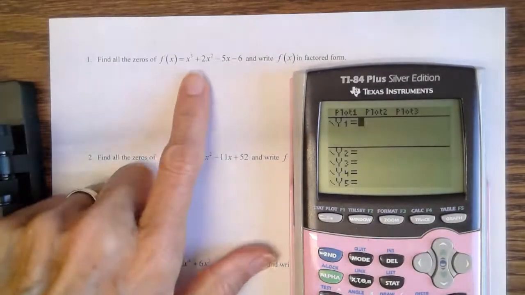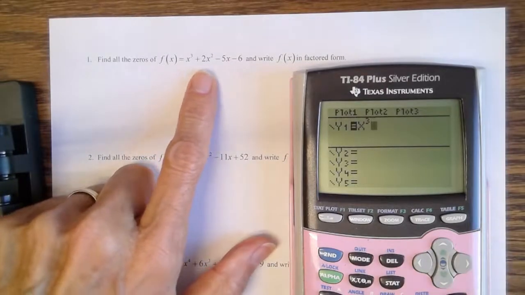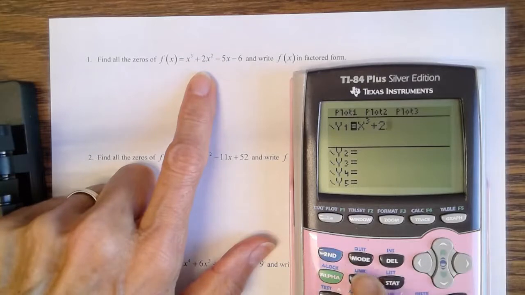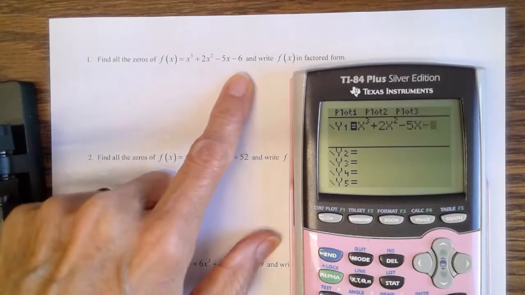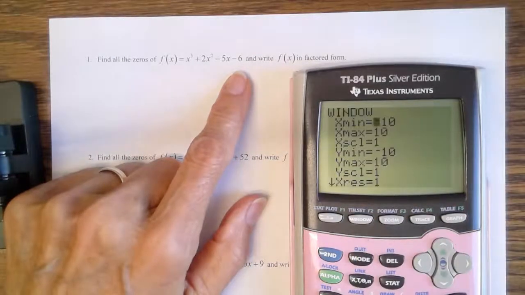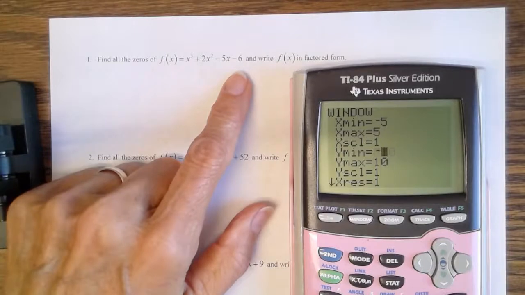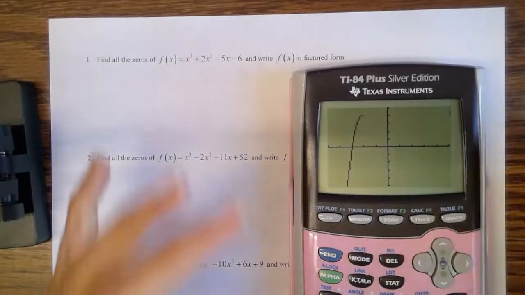So we're going to type in x raised to the third, plus 2x squared minus 5x minus 6. Now I'm probably going to change my window from -5 to 5, and make my y-axis also -5 to 5. This is just to zoom in a little bit on the graph to see what we're looking at.